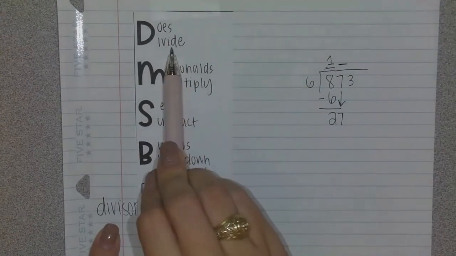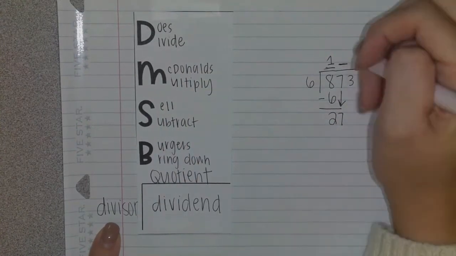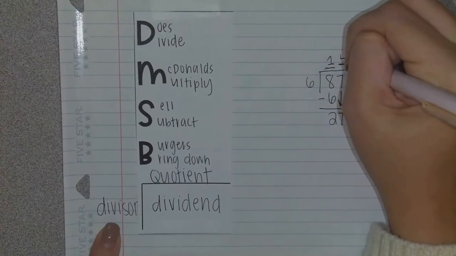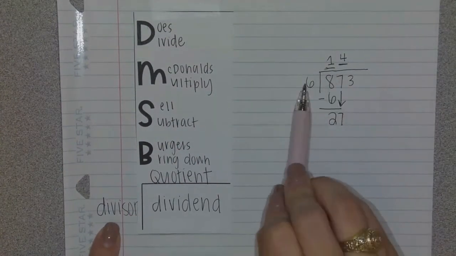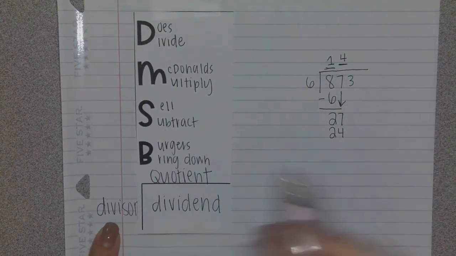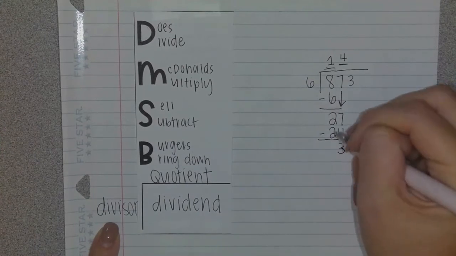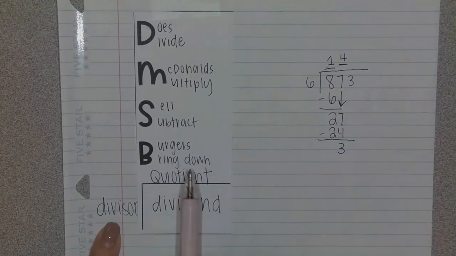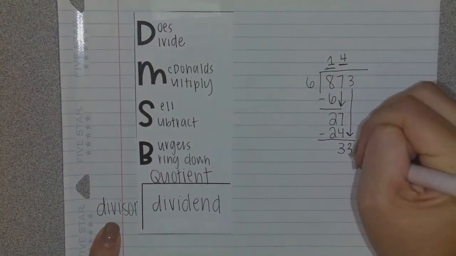And so I ask myself, okay, let's divide. Can 6 go into 27? And the answer is yes. 6 goes into 27 a total of 4 times. Then we're going to multiply. 4 times 6 gives me 24. I'm going to subtract. So I have 7 minus 4, which gives me 3. 2 minus 2 would give me 0. Last step, bring down. So now I need to bring down the 3.